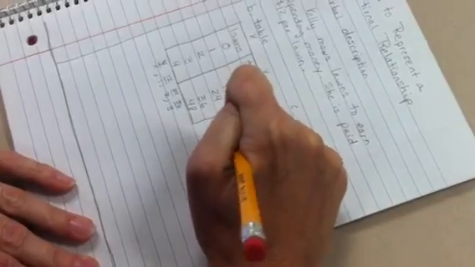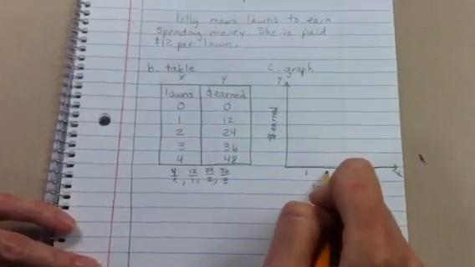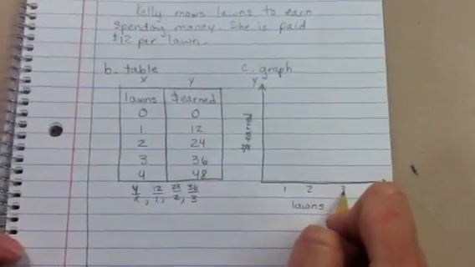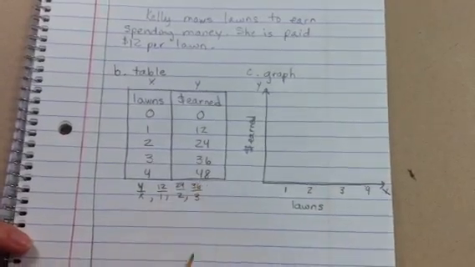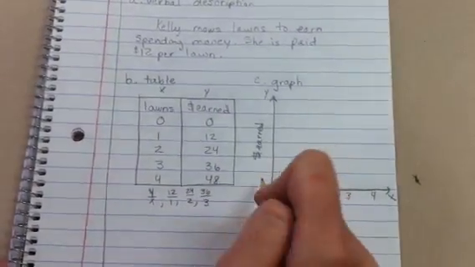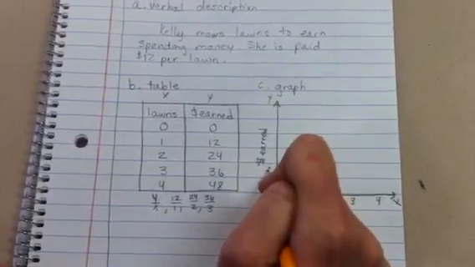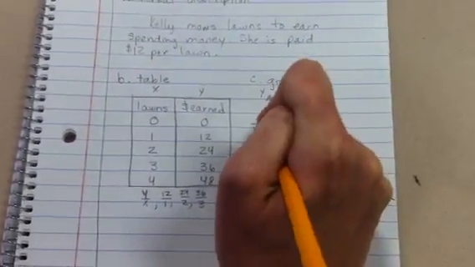And over here on the side, I'm going to put money earned. Now, we've got about 4 lawns here, so I'm going to try to space these evenly. 1, 2, 3, 4. Money earned, we're going to go all the way up to 48, and we're going to estimate that. So I'm going to count by tens here and try to keep it pretty even. 10, 20, 30, 40, and 50.